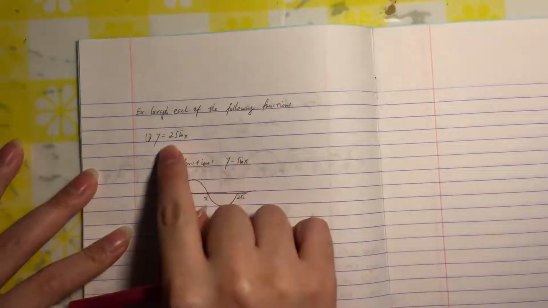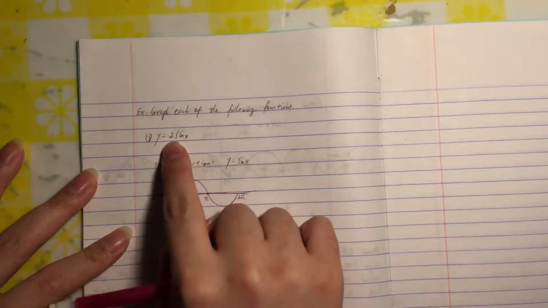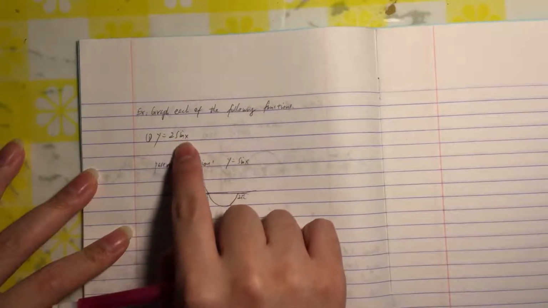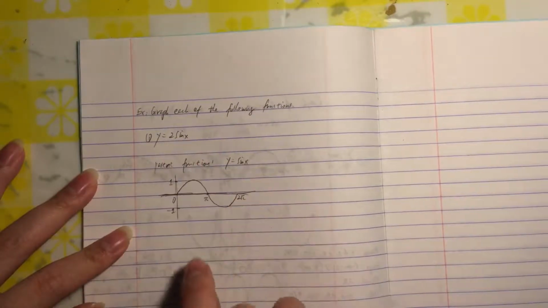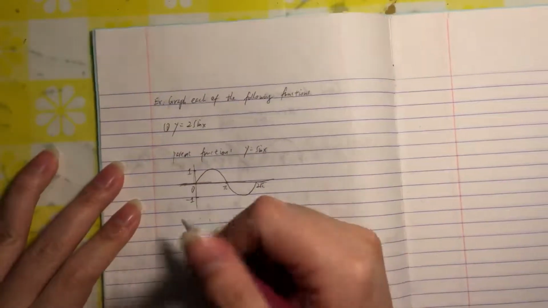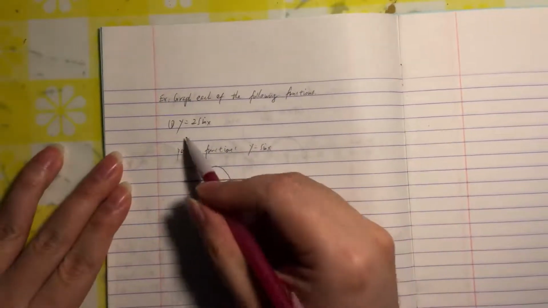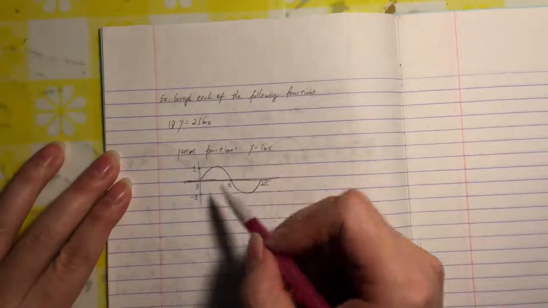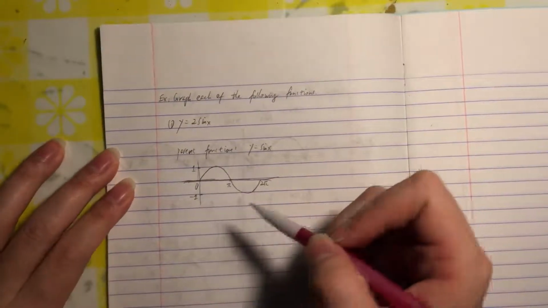Now, when we multiply the function by 2, we stretch the graph vertically by a factor of 2. So, for y equals 2 sine x, stretch the graph vertically by a factor of 2.